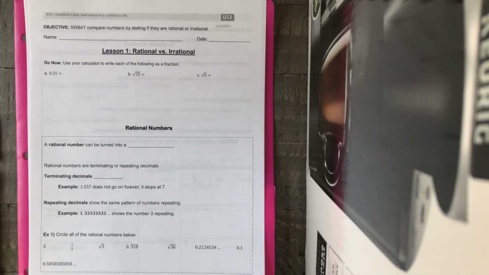All right, hey boys and girls, so today we're going to be going over Unit 12, Lesson 1, which is rational versus irrational numbers.